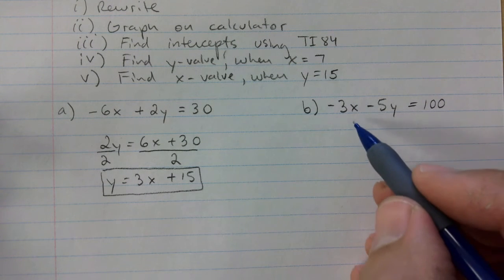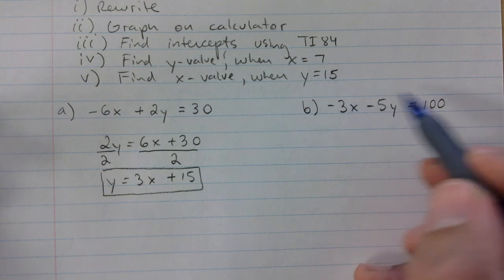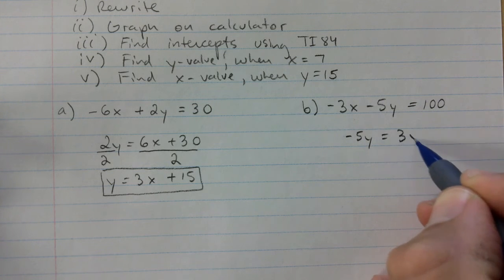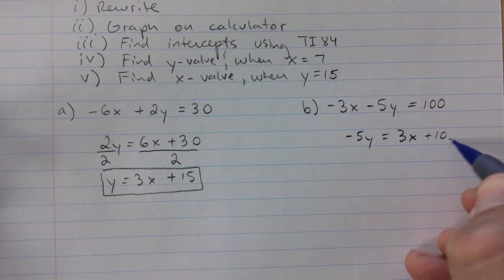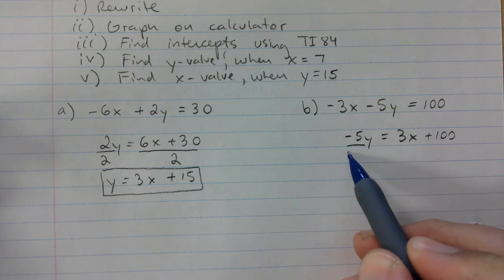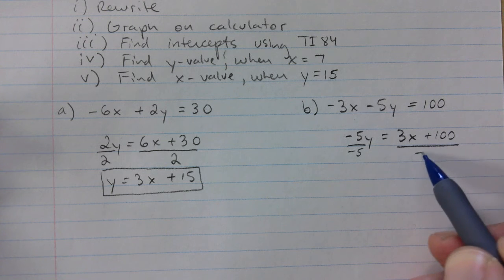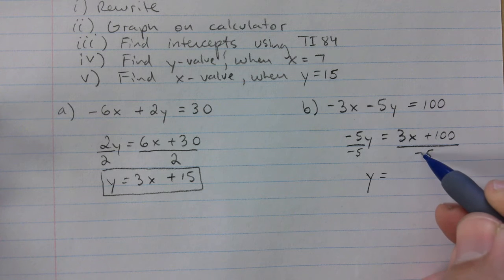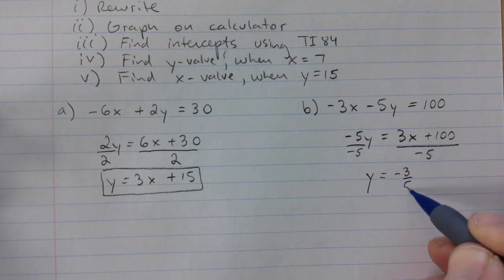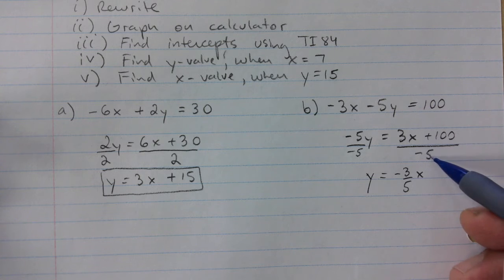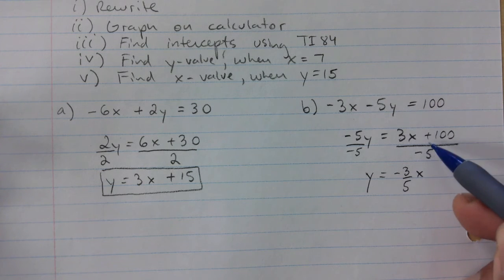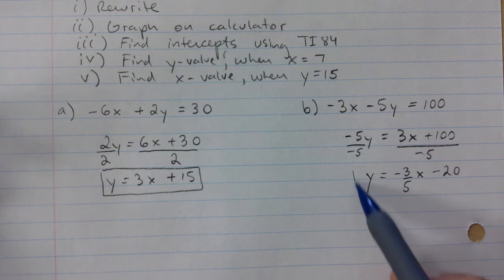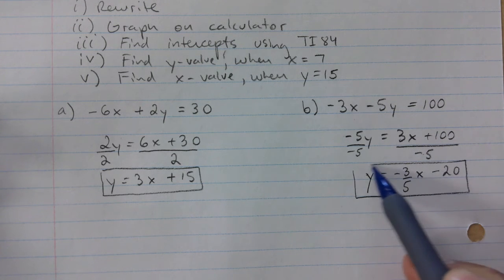Do the same thing with the other side. The 3x comes over, so you have negative 5y is equal to positive 3x plus 100. Watch your signs, okay? Divide everything by negative 5. So y is equal to 3 divided by negative 5 is negative 3 over 5x. 100 divided by 5 is 20, but it's negative 20 because positive divided by negative. So there we have our second equation rewritten.